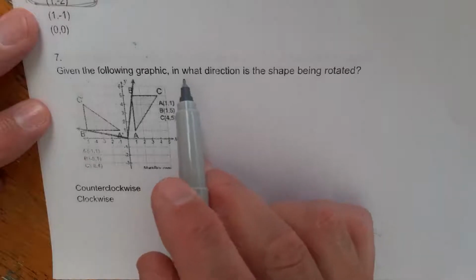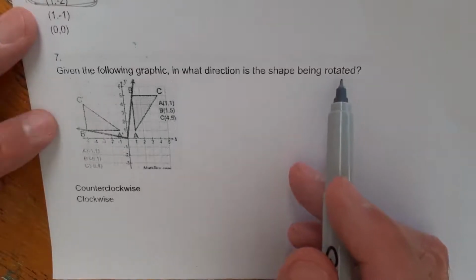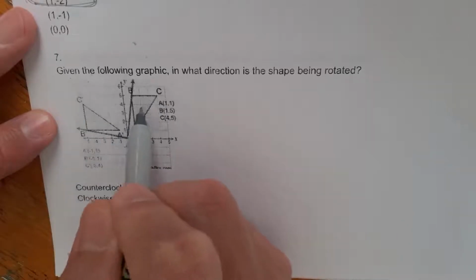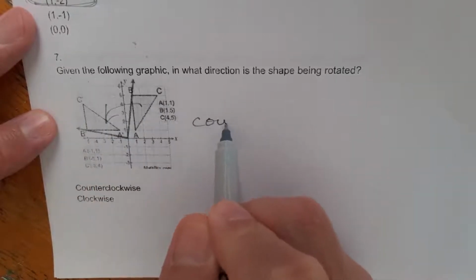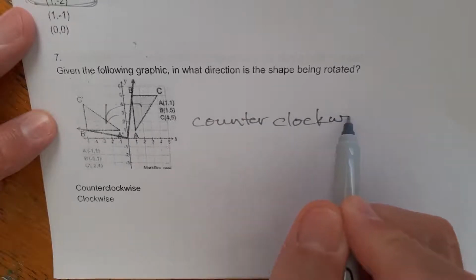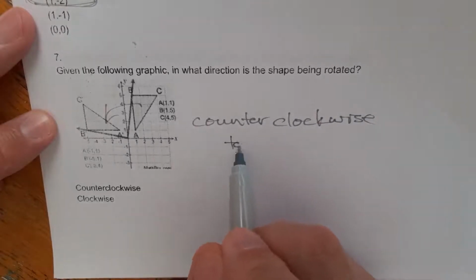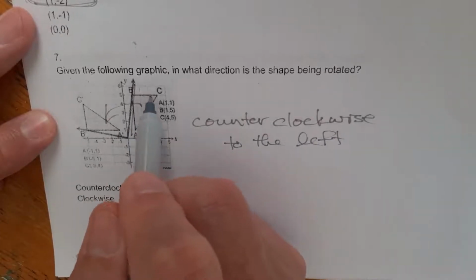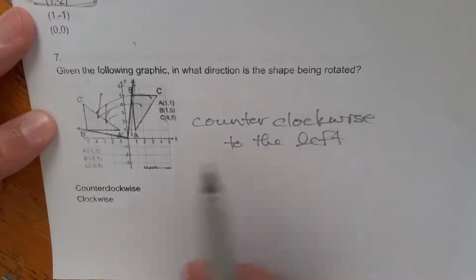Given the following graphic, in what direction is the shape being rotated? I appreciate that. So this is ABC, and then it's going to A prime, B prime, C prime. So this is counterclockwise. And I'd say the other thing is to the left, because it's starting here and it's going this way, right? Counterclockwise.